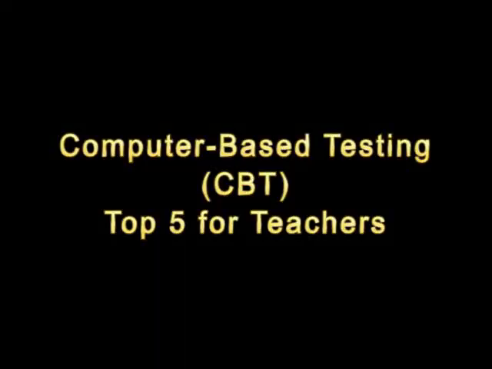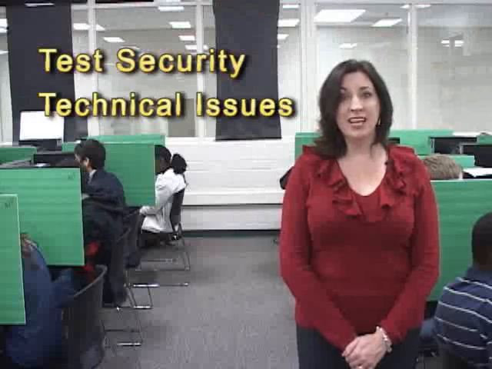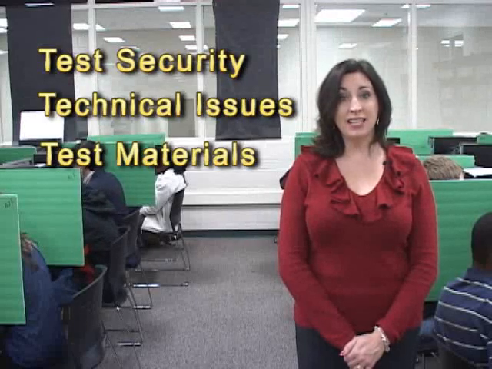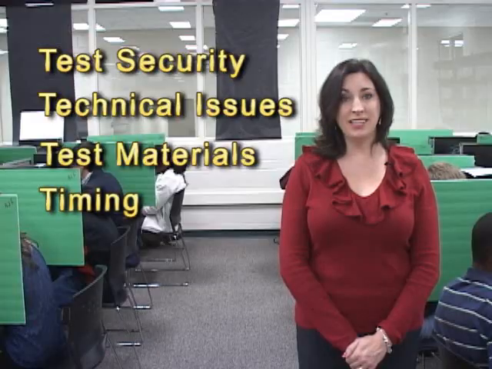Our focus today is on the assessments that are high stakes in Florida, which include FCAT, FCAT 2.0, FCAT Math and Reading Retakes, and all of the end-of-course exams. So let's take a look at the top 5 challenges in computer-based high-stakes testing: test security, technical issues, test materials, timing, practice sessions. Let's begin with test security.